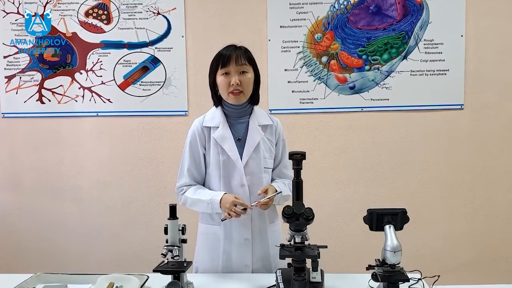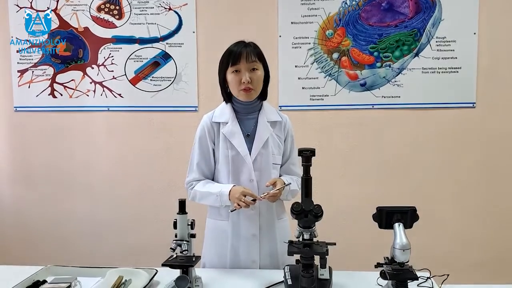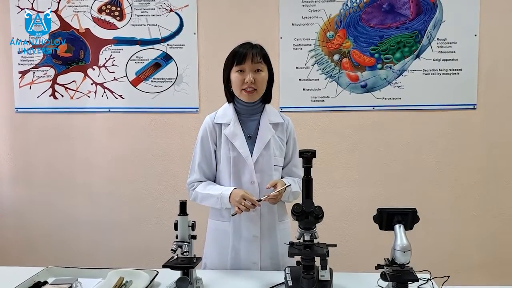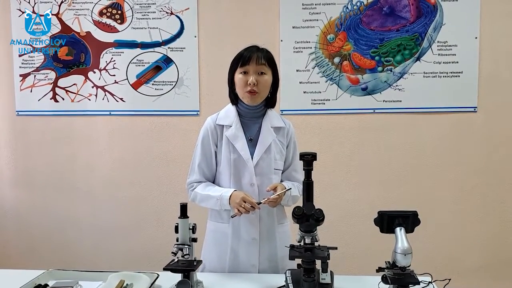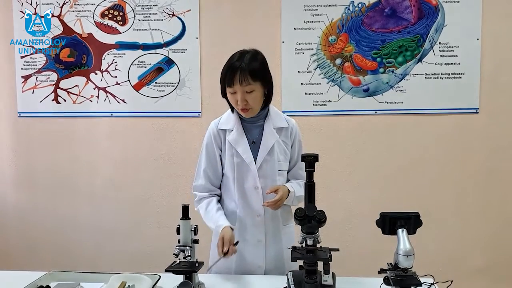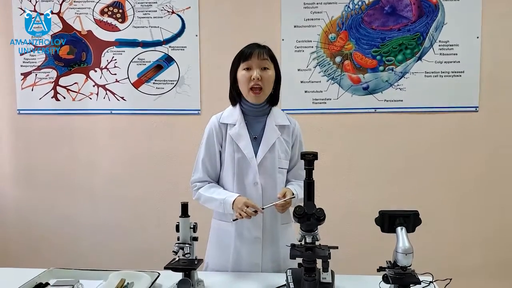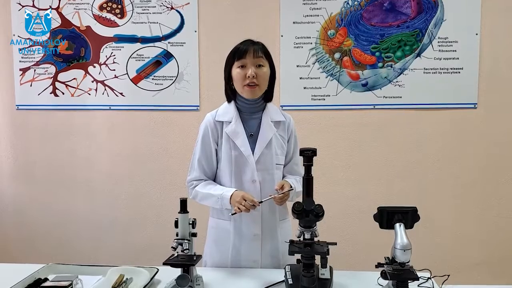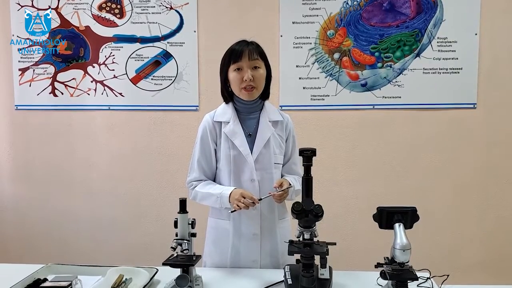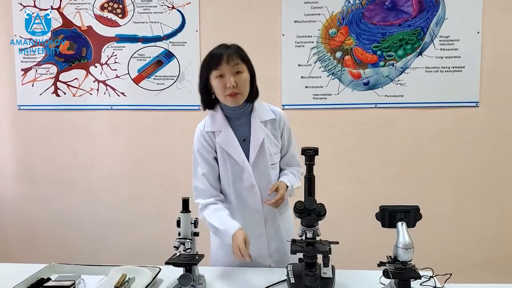And last, the light lens system. The illumination system is an important part of the microscope design and is a system of lenses, diaphragms and mirrors. The latter are used as needed, providing uniform illumination of the object. The illumination system of a transmitted light microscope consists of two parts, a collector and a condenser.